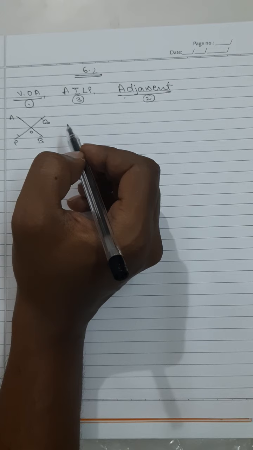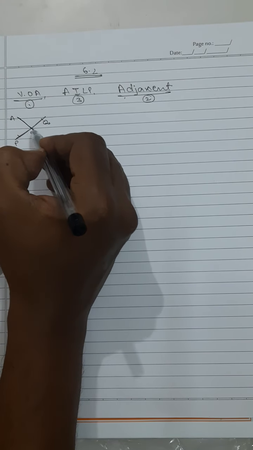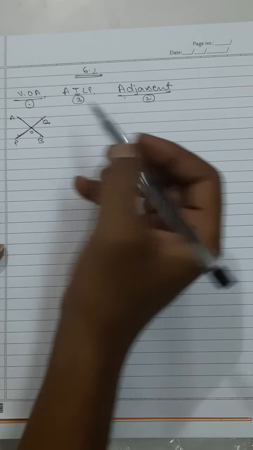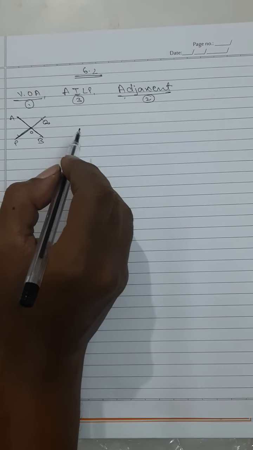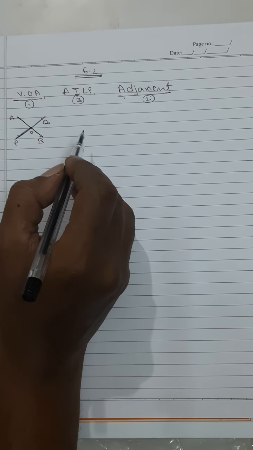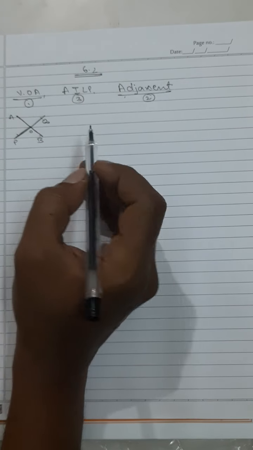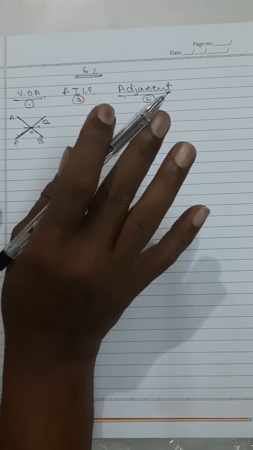Some conditions are supposed to be satisfied. For vertically opposite angles, two straight lines have to intersect at one point. Then I can't just say that angle AOP is a vertically opposite angle. Can I say that? No. I will have to say angle AOP and angle QOB are vertically opposite angles.